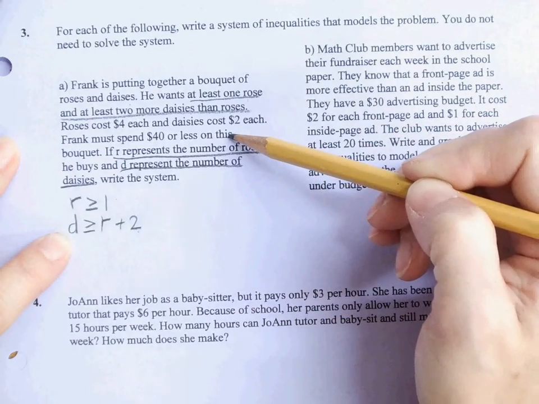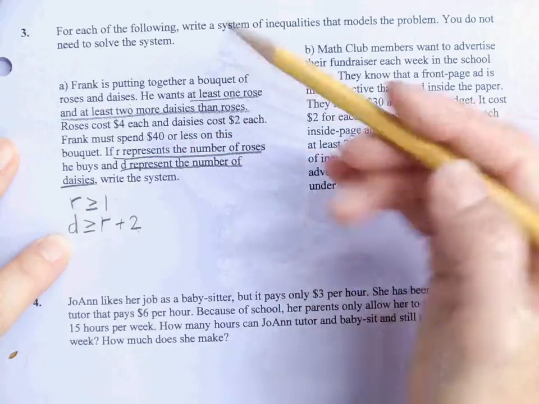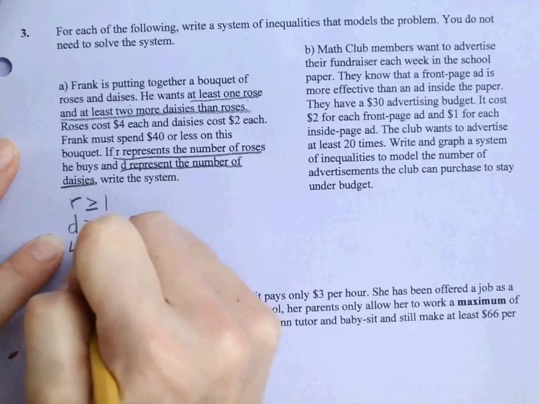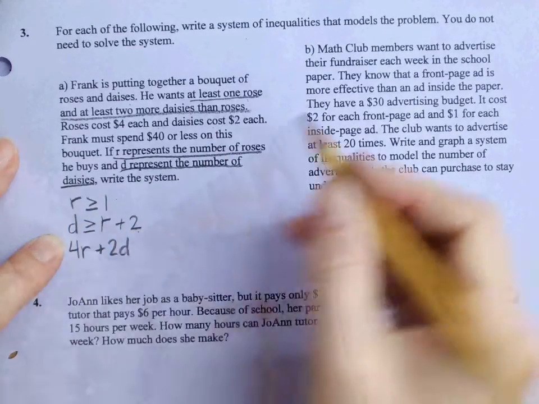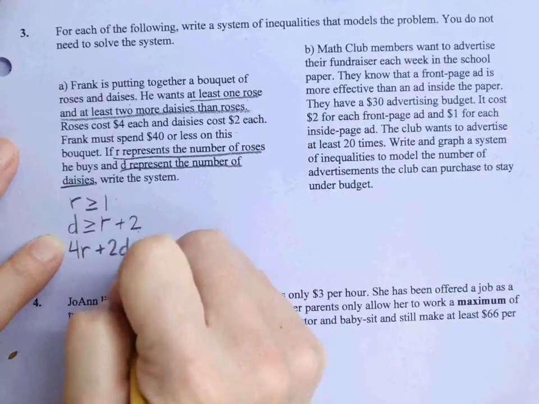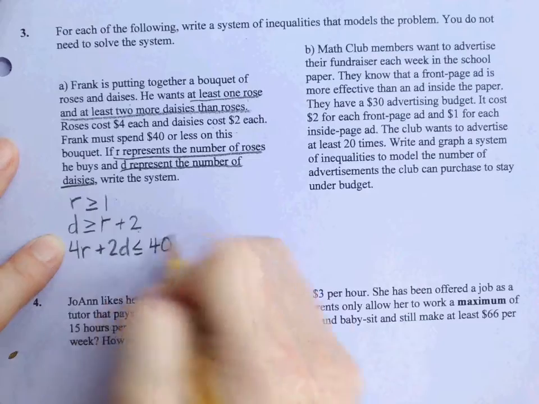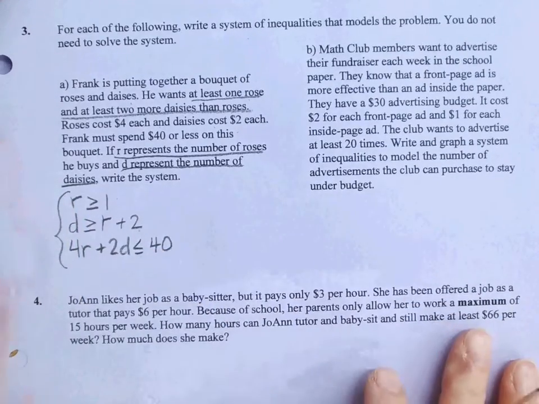Okay, and then this last one is that money equation. So this should be fairly easy at this point. Roses are $4 each, so that's my 4R. Daisies are $2 each. He needs to spend $40 or less. I get it, you're on a limited budget. All right, and here is my system. It happens to be 3, so remember systems are 2 or more.